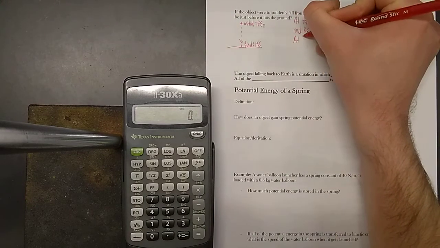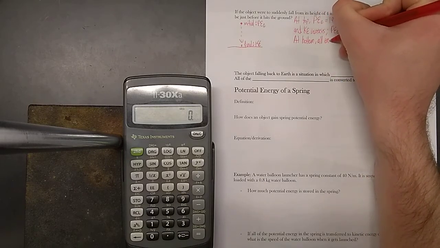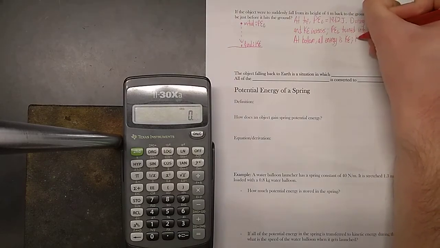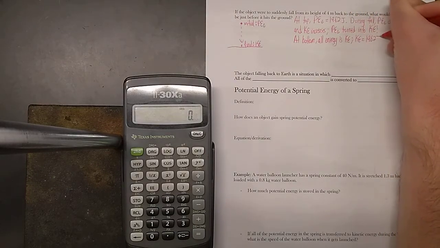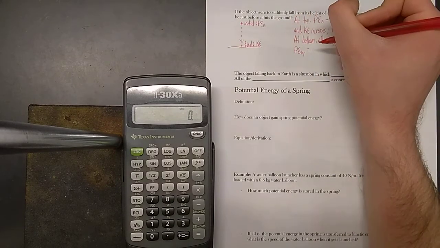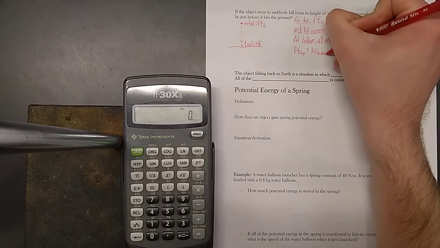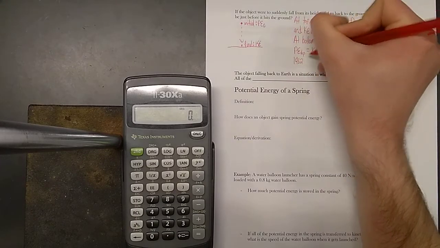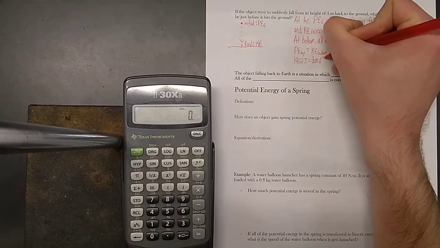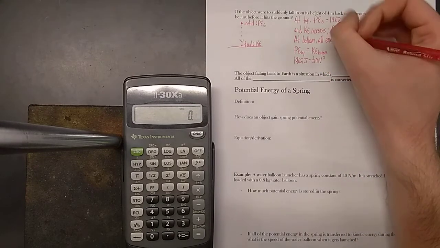At the bottom, all energy is kinetic energy. So the kinetic energy equals 1,962 joules. So here's what we have. The potential energy at the top must be equal to the kinetic energy at the bottom. We already know the potential energy at the top is 1,962 joules. We can solve for the kinetic energy at the bottom, we already know the kinetic energy at the bottom is 1,962. We can solve for the speed.